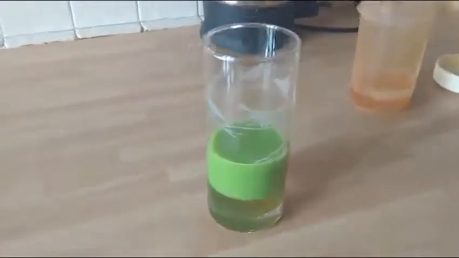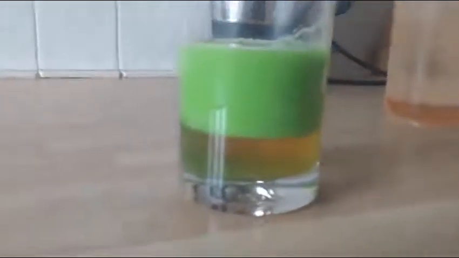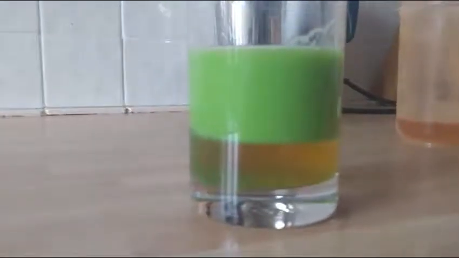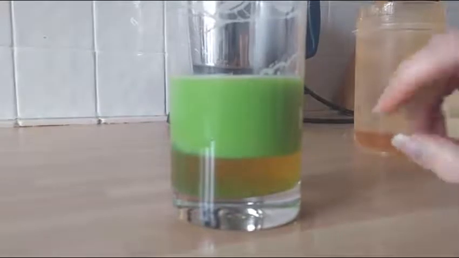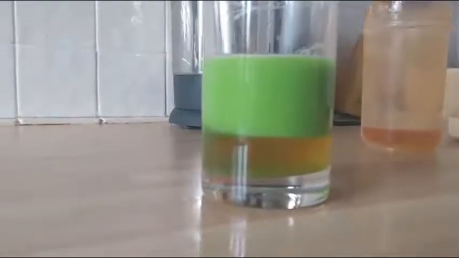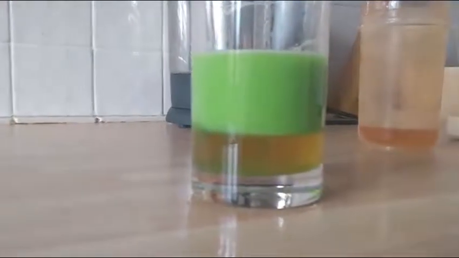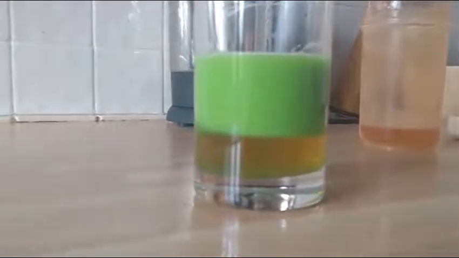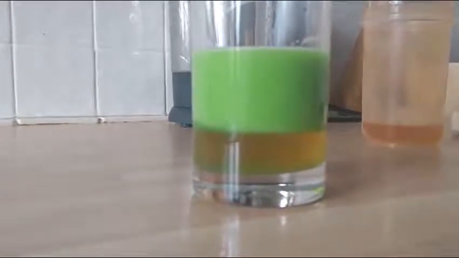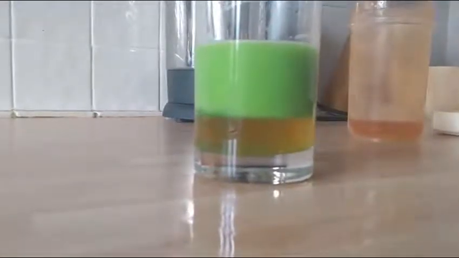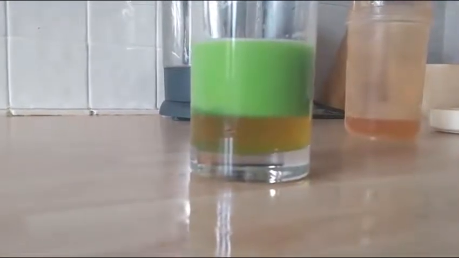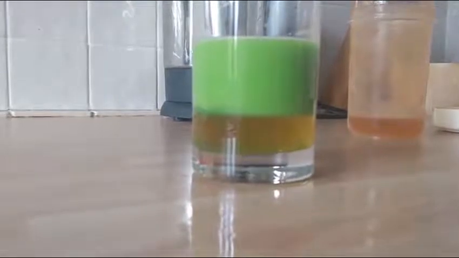Okay, so if you have a look, you've got the alcohol at the bottom and you've got the peas above it. And if you look in the alcohol layer, there's all these fine wispy bits of white thread. And those are the DNA from your vegetables or fruit. So the alcohol going in has extracted out that DNA.